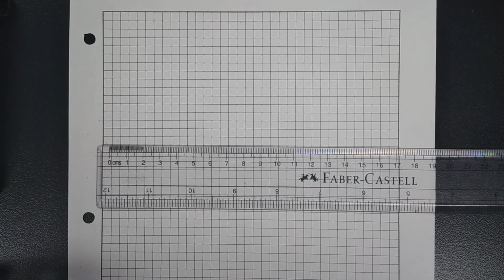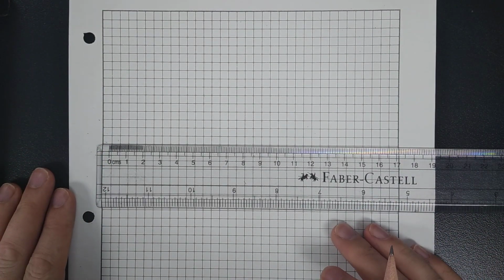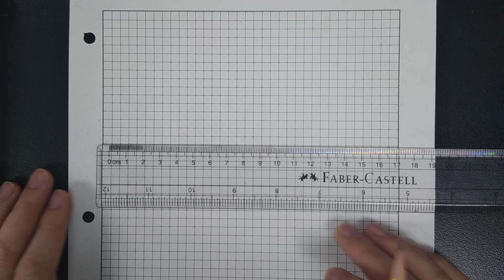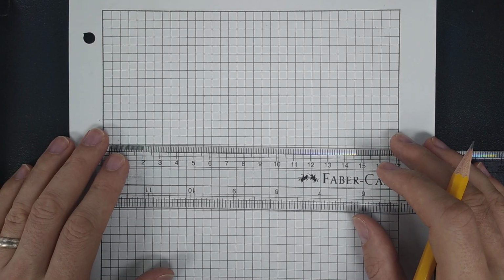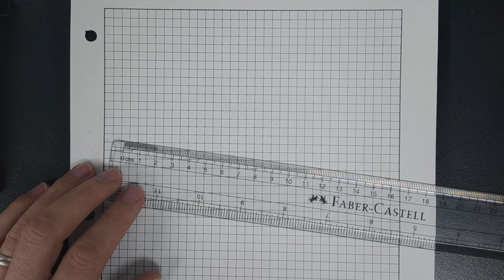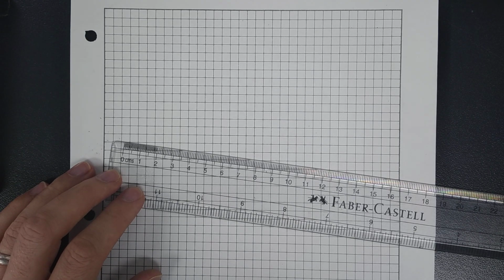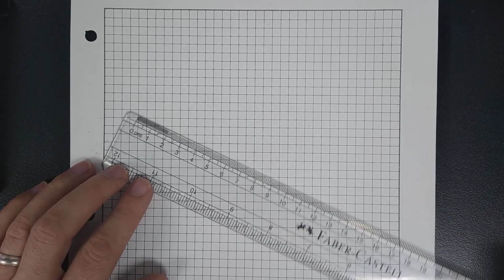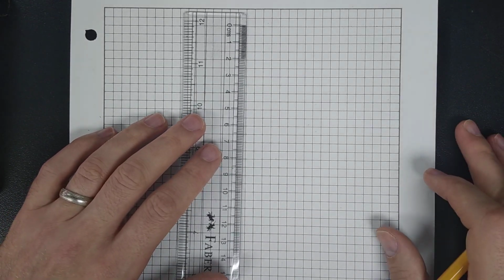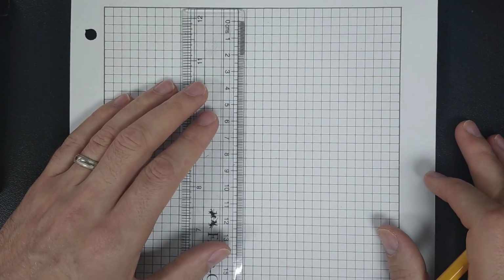Greetings physics students, and welcome to a video where I'm going to show you how to do a ray diagram for lenses, specifically for a converging lens. For the ray diagram, we don't actually need to draw the lens itself. We're just going to draw a line that represents the center of the lens.